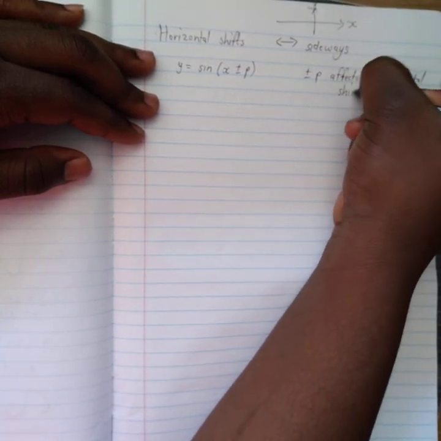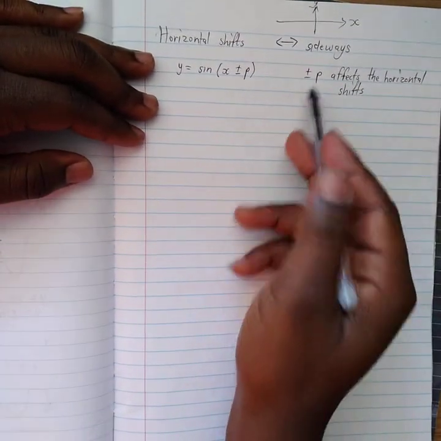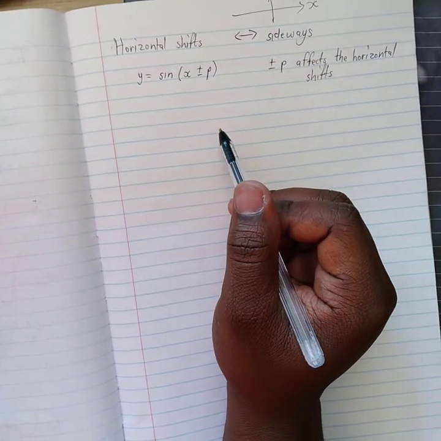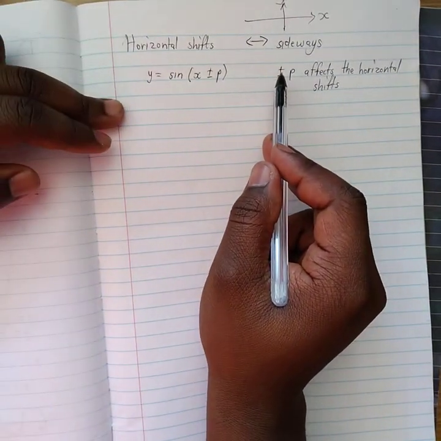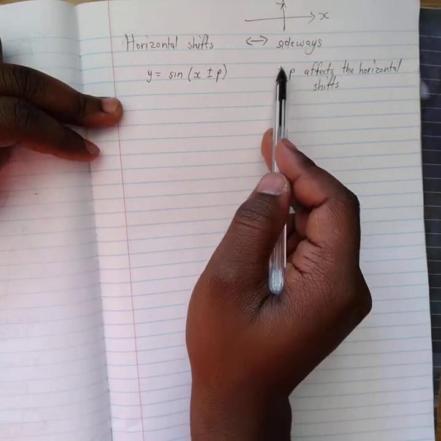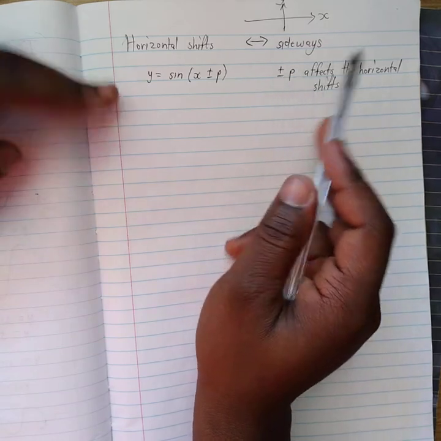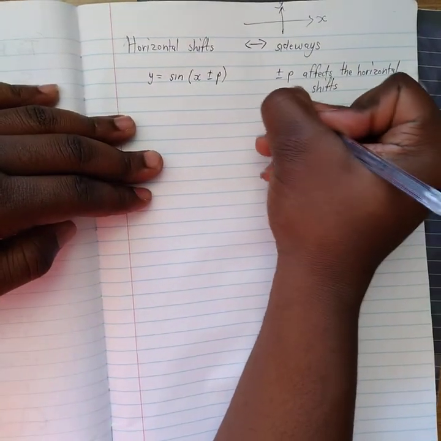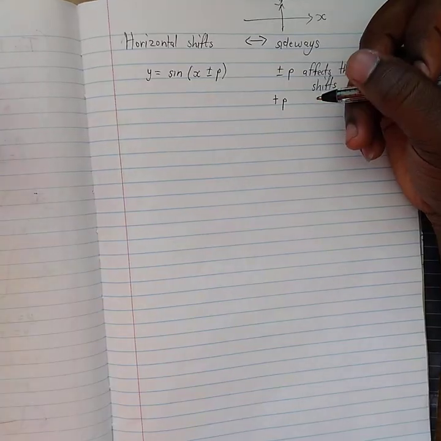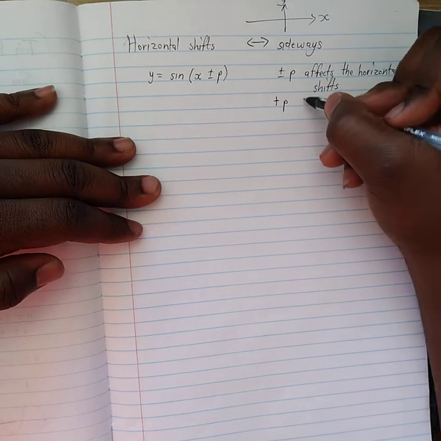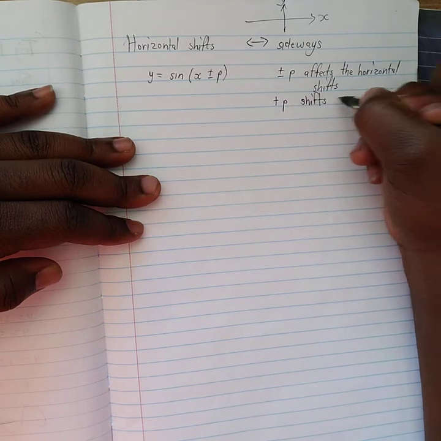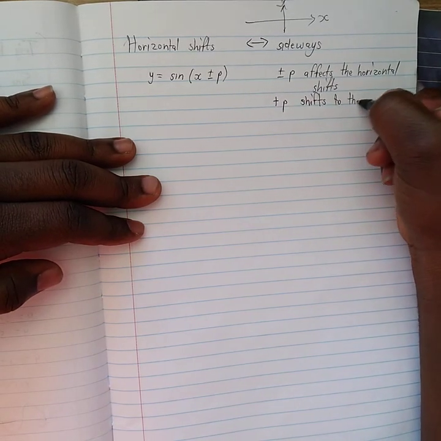Since it's plus or minus, I'm expecting two things to happen: a right shift and a left shift, and it will all depend on plus or minus. So plus p, how does it affect the graph? A positive p means that the graph shifts to the left.